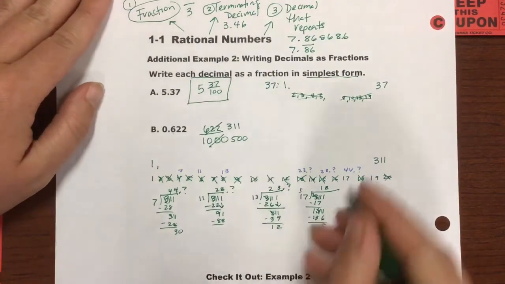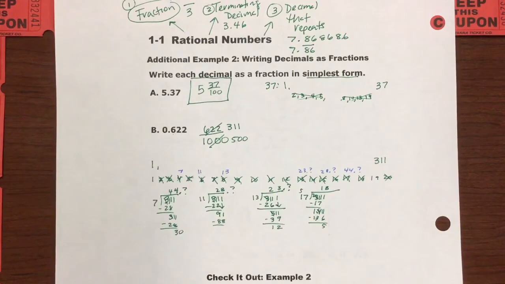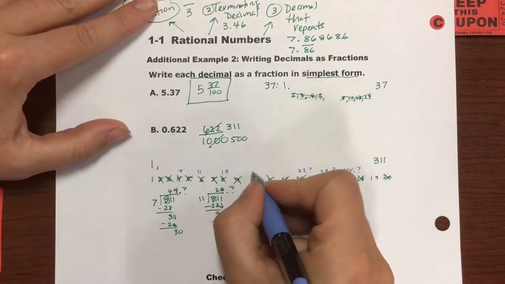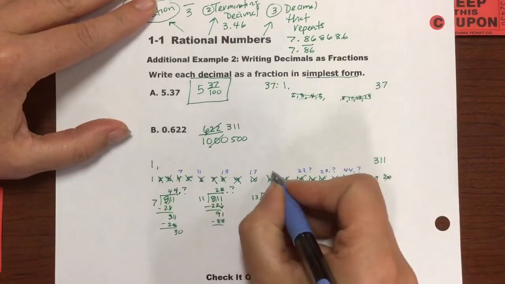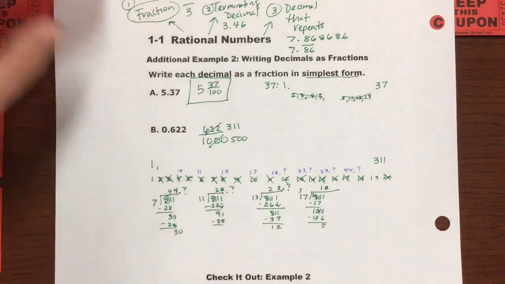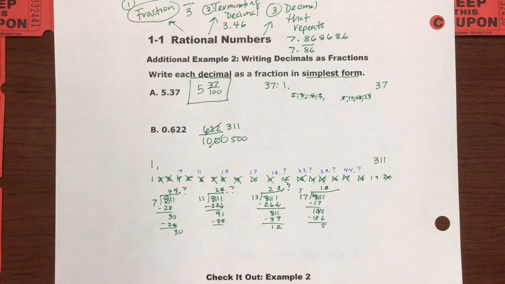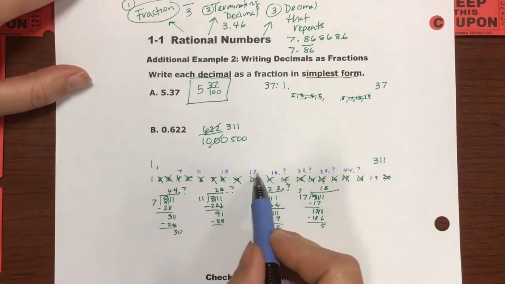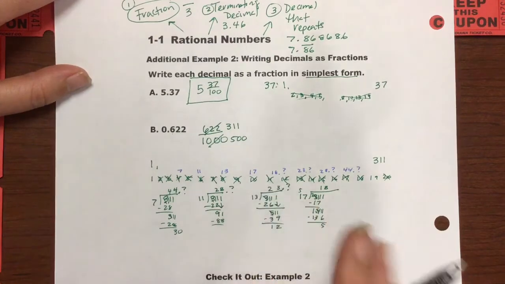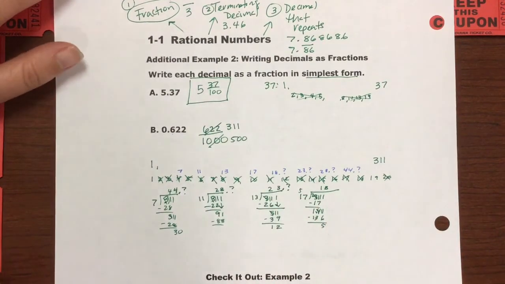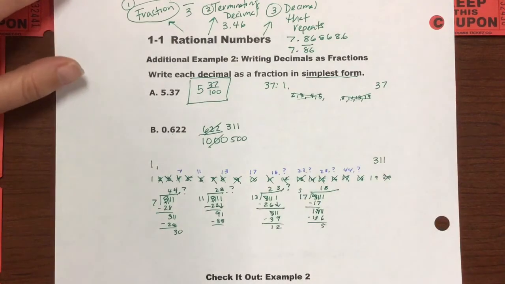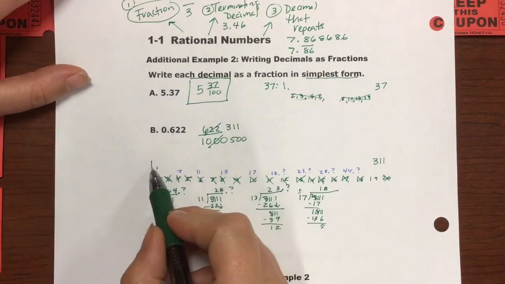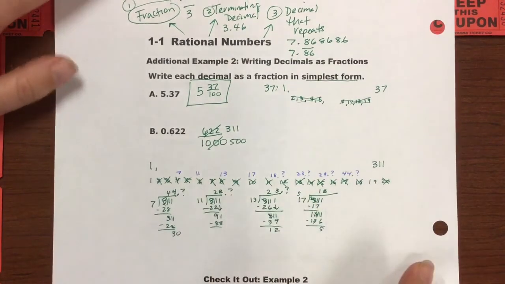So 17 is not a factor, but what we just found out is that 17 times 18 point something is about 311, something around there. So what we see here is the factors are really, really close. They're touching now, so that means we are done looking. There are no factors of 311. 311 is a prime number. Okay, so the only factors of 311 are 1 and 311.